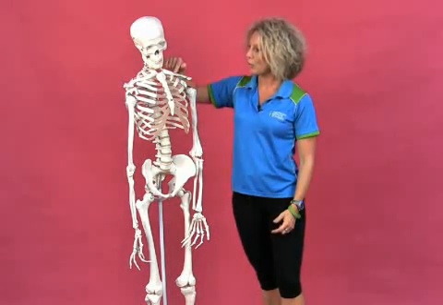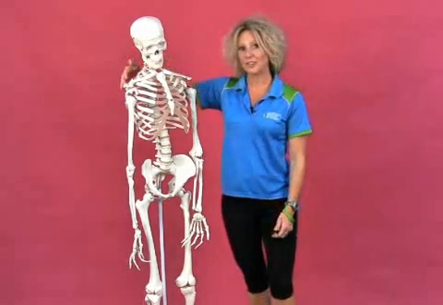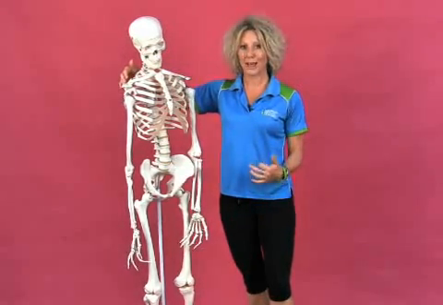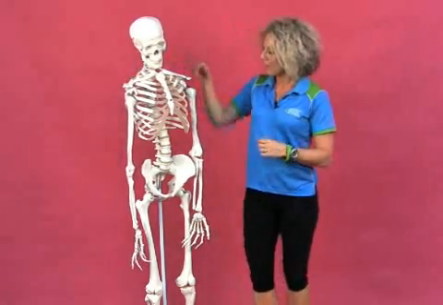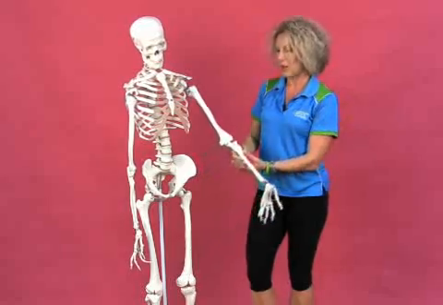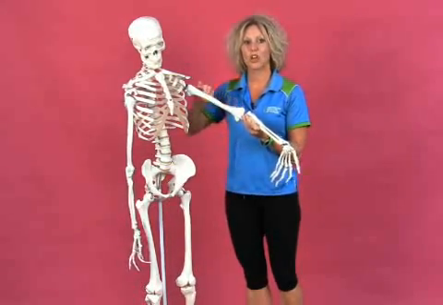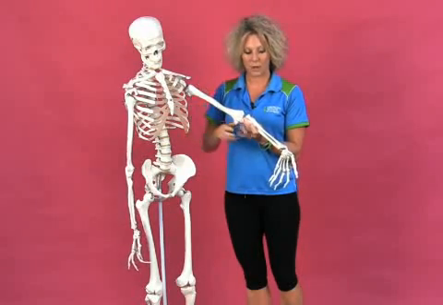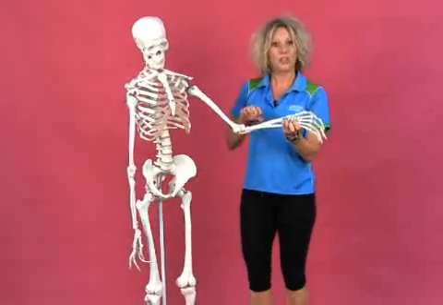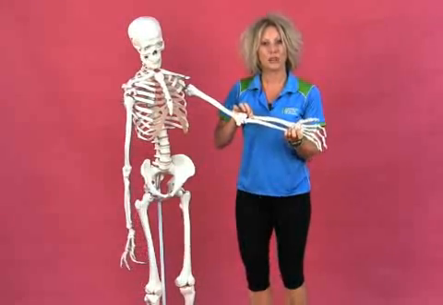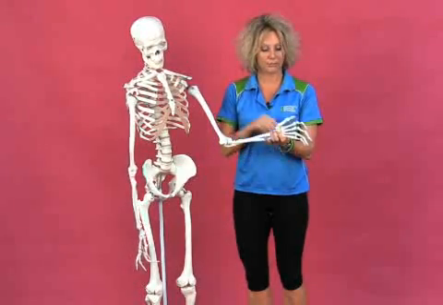Along the top we have the clavicle, which you may know as the collarbone. And on the opposite side we have the shoulder blade, which we would call the scapula. Moving on to the limbs, and the arms in particular, the bone of the upper arm is called the humerus. We have two bones in the lower arm. The one that's on the thumb side is called the radius, and the ulna is underneath.